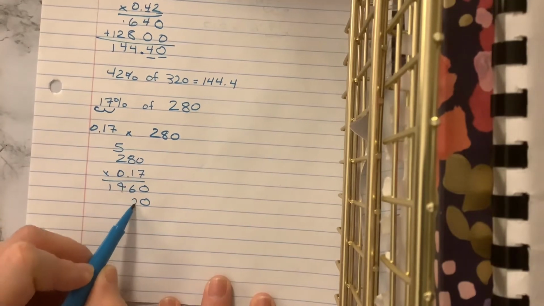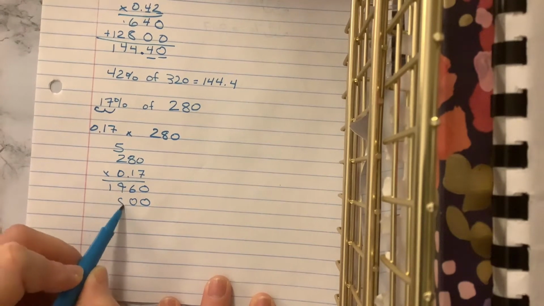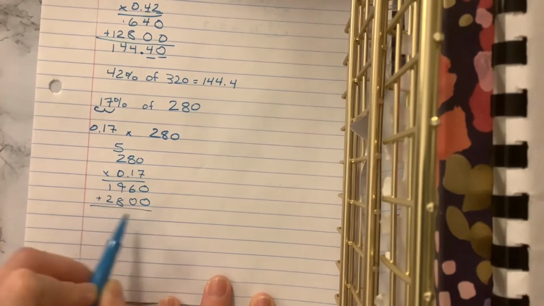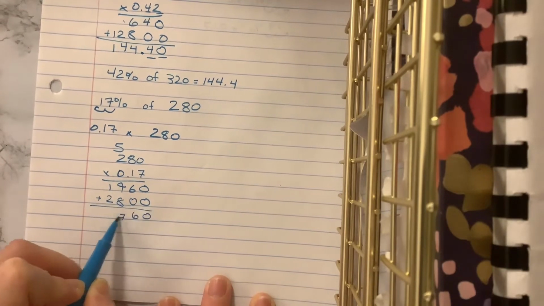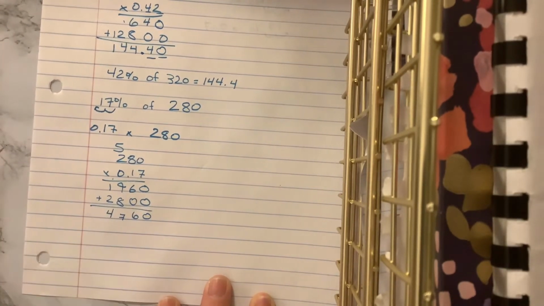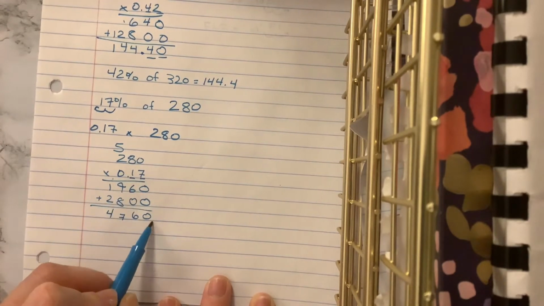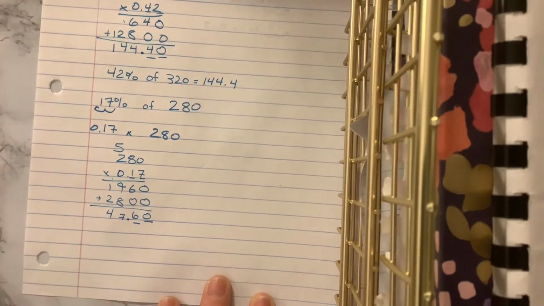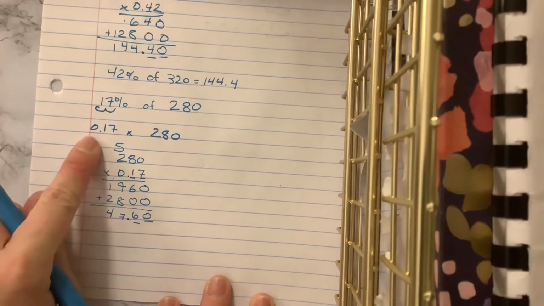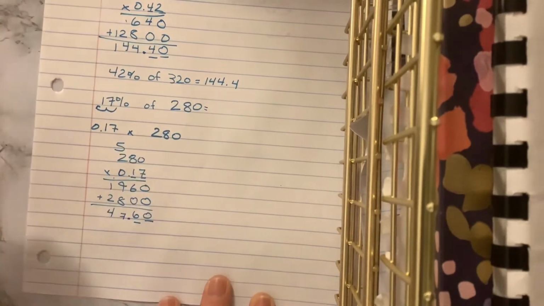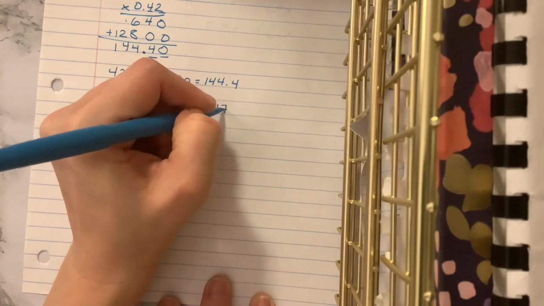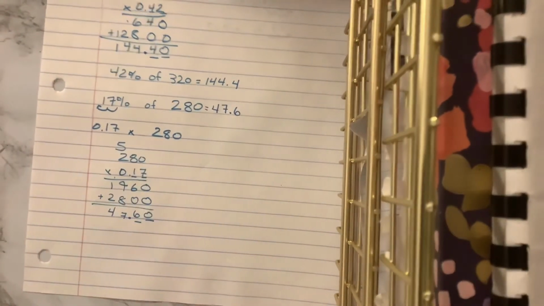Okay, now 1 times 0 is 0. 1 times 8 is 8. 1 times 2 is 2. And then we add. But now we have to look back at our problem. I see 2 decimal places in my problem, so 2 decimal places in my answer. So 17% of 280 equals 47 and 6/10.